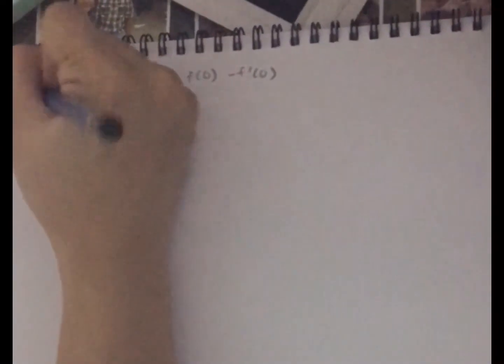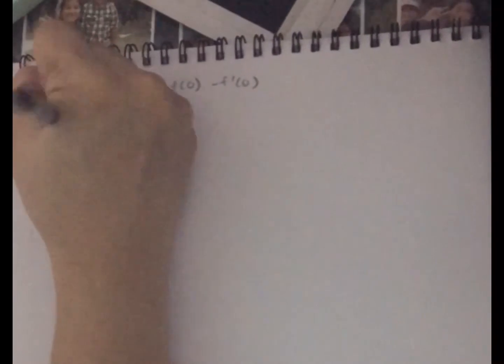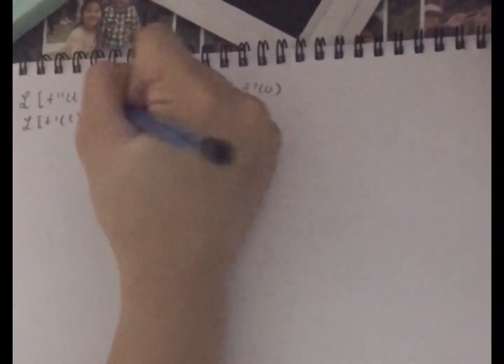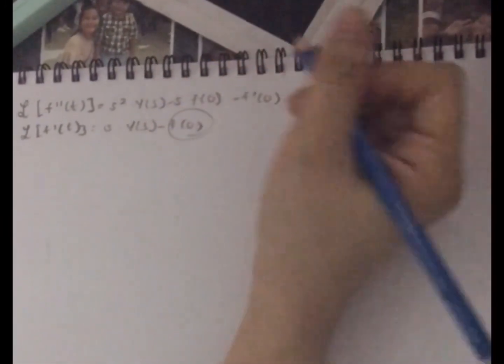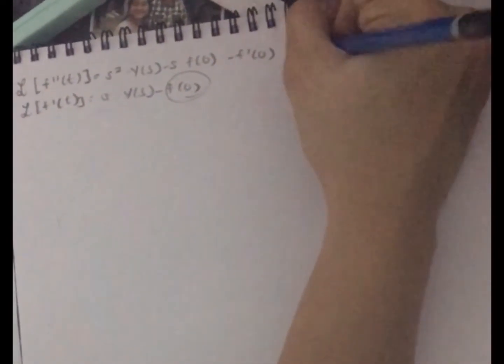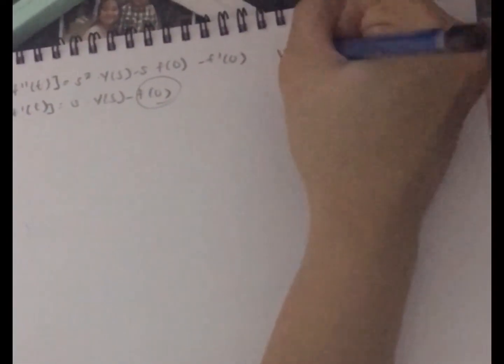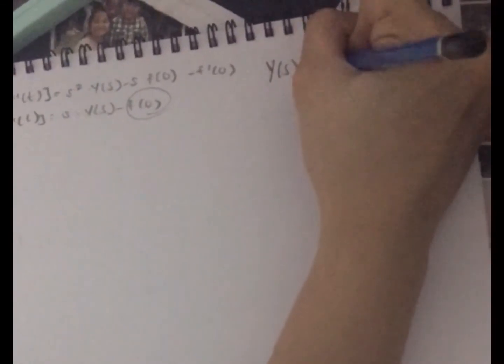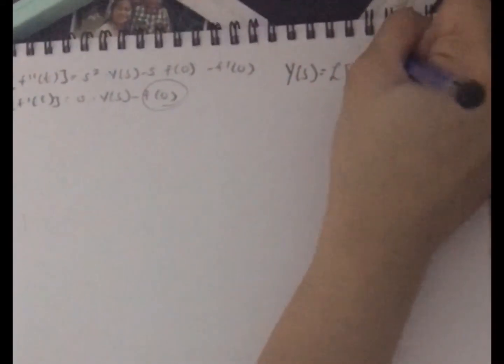Okay, while the Laplace transform of f prime t is equals to s times y of s minus f of 0. F of 0 will be given.